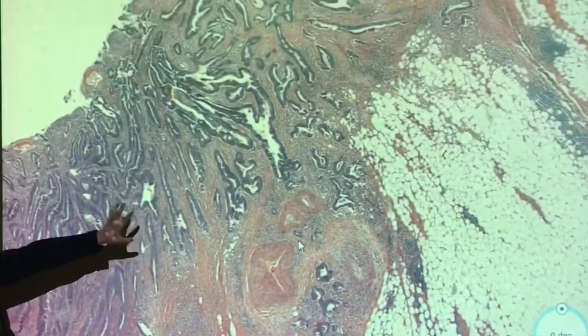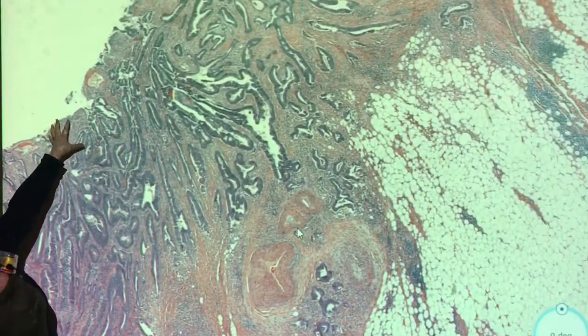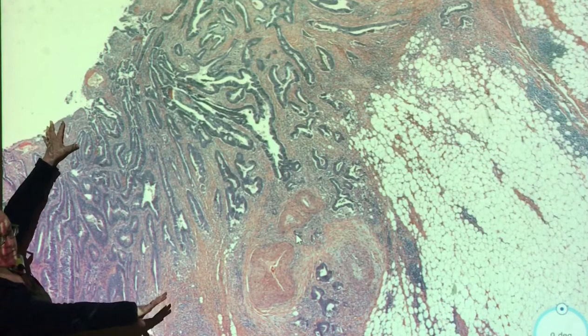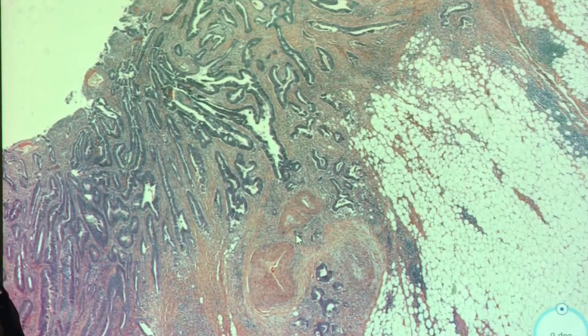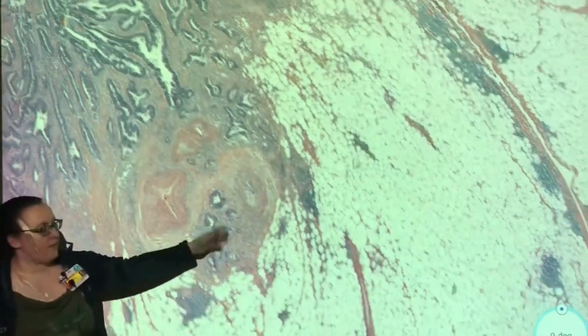So when we're looking at that, you're supposed to be at the surface. Our vessels are supposed to be happy underneath. And see how there's fat here. Invasion. Look at this. It's in the fat.